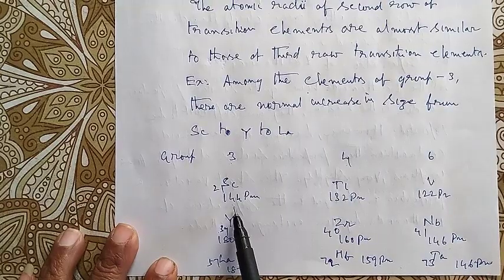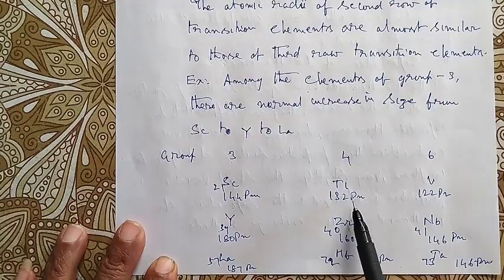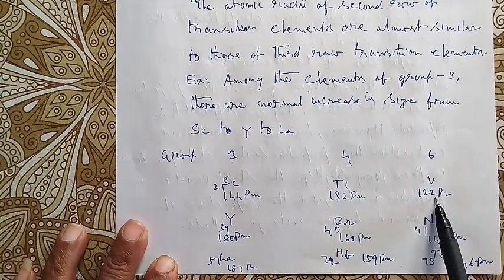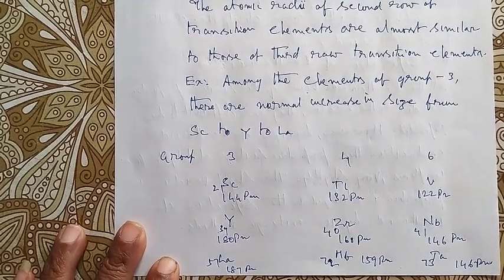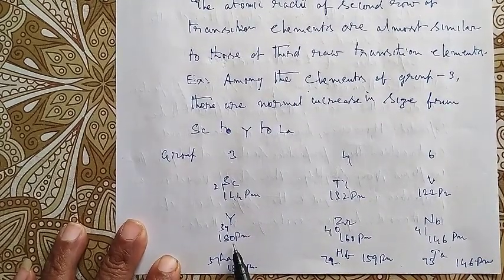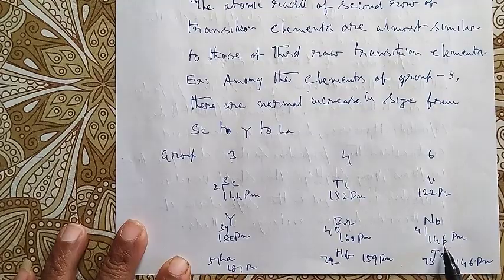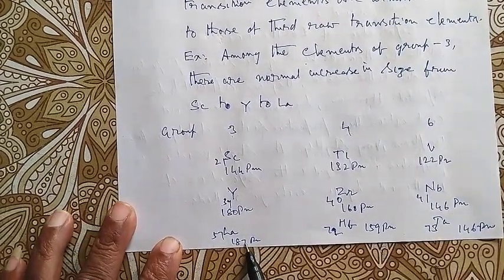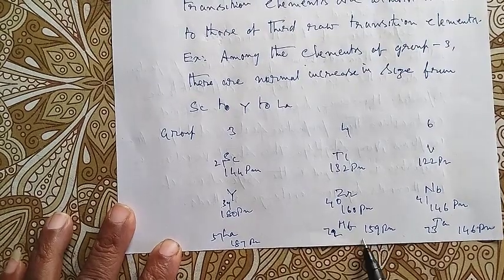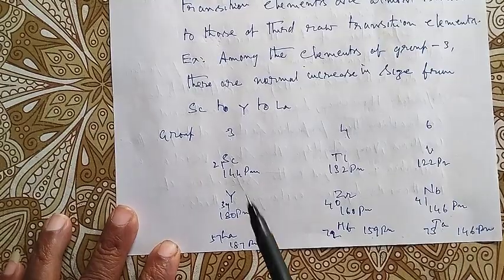Scandium with atomic radius 144 picometer, titanium 132, vanadium 122. So from scandium to vanadium, atomic radius decreases. In the 4d series, yttrium has atomic radius 180 picometer, whereas zirconium 160, niobium 146. In the 5d series, lanthanum has atomic radius 187, hafnium 159, tantalum 146.